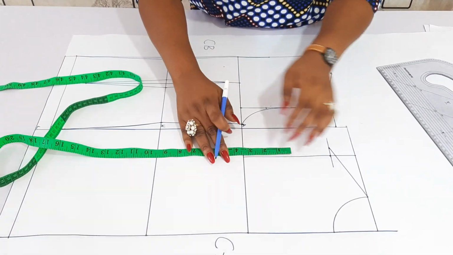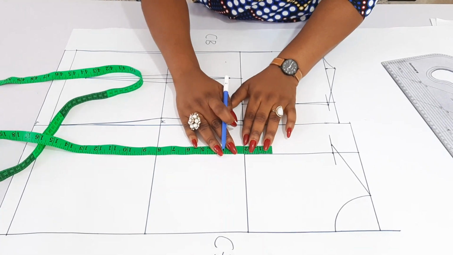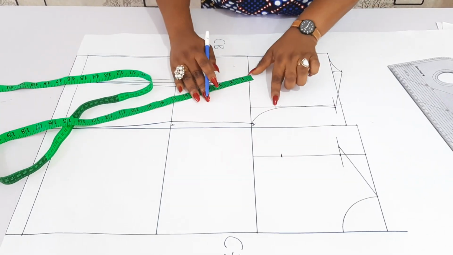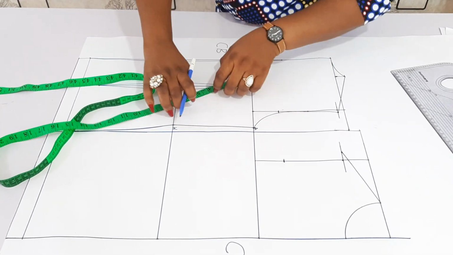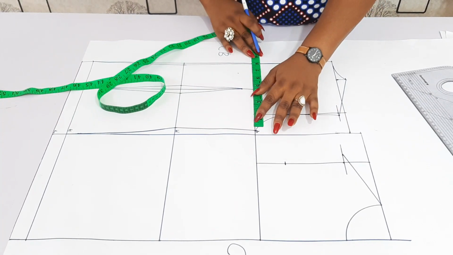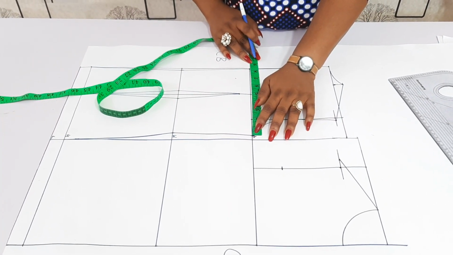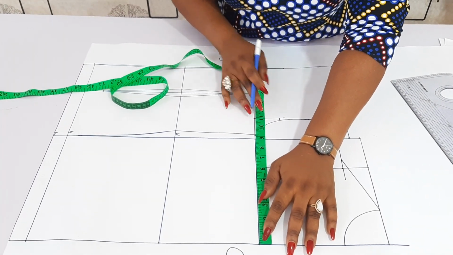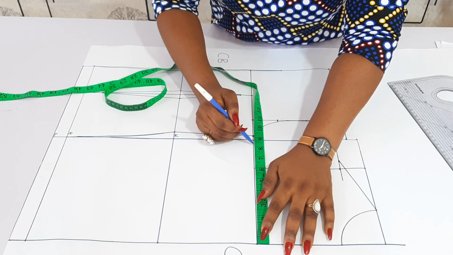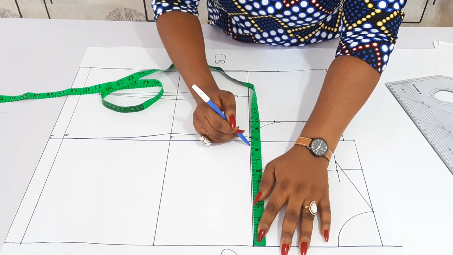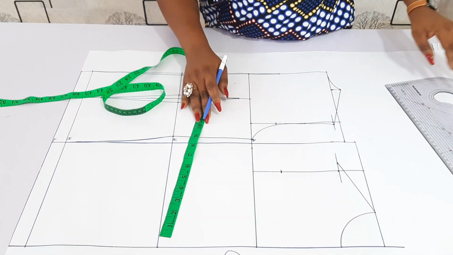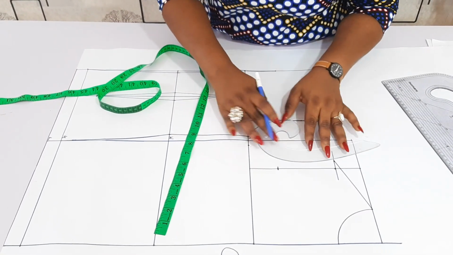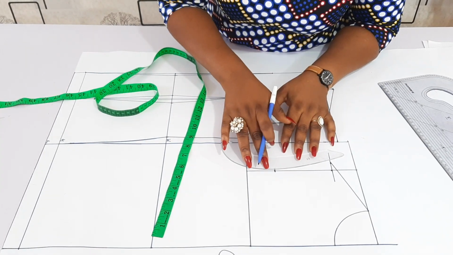So the next thing now is to mark 2 inches. So that will be your notch for the front. So this is the notch for the back. So whatever you have for your bust measurement here, which is 8 1/4, I'm going to mark it here. 8 1/4. From this edge, connect to this point.